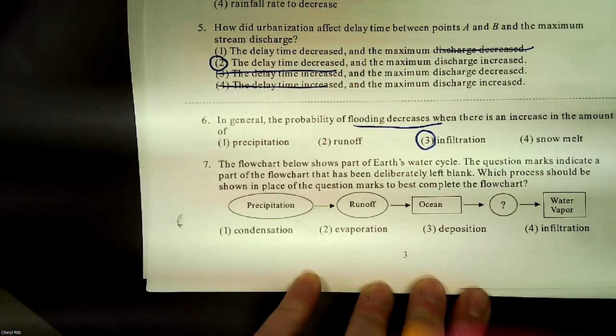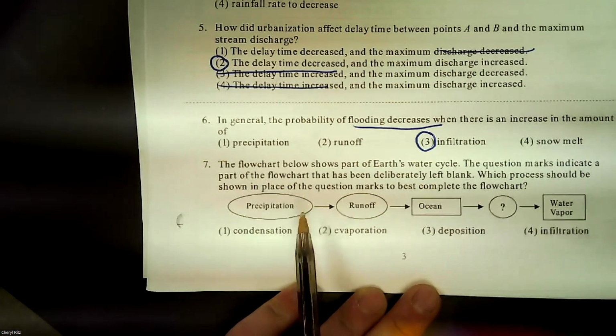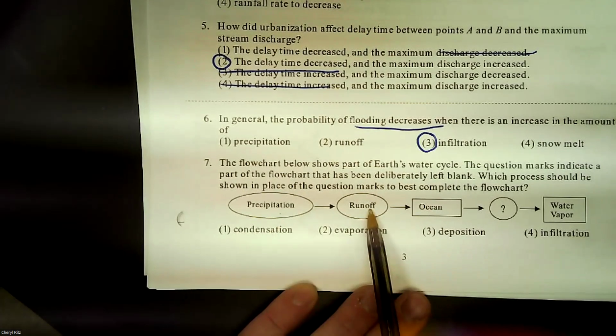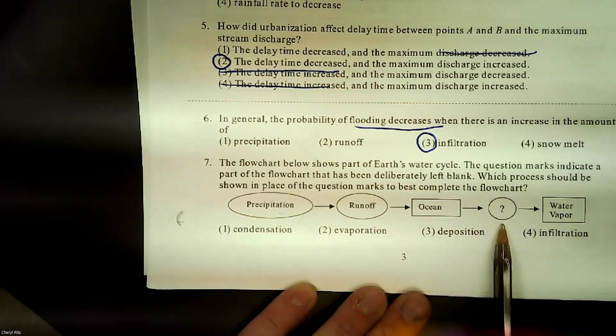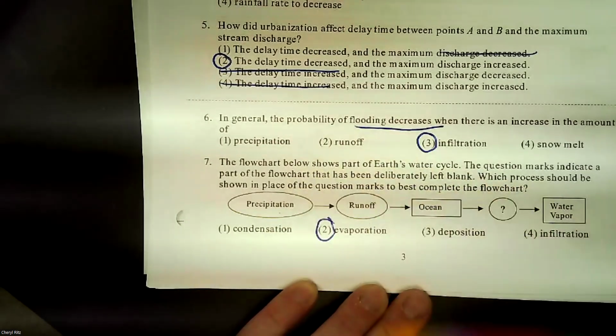All right, this one: which process should be shown in place of the question mark to complete the flow chart? We have precipitation. It goes to runoff. It gets to the ocean. It does something to become water vapor. What is that missing spot? That is evaporation. You guys are mostly correct. It evaporates up into water vapor from the ocean.